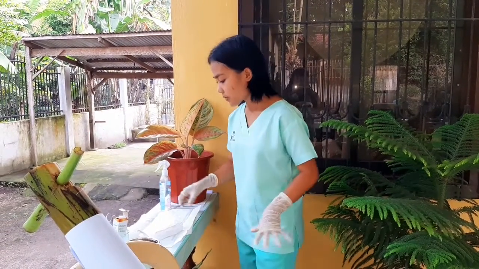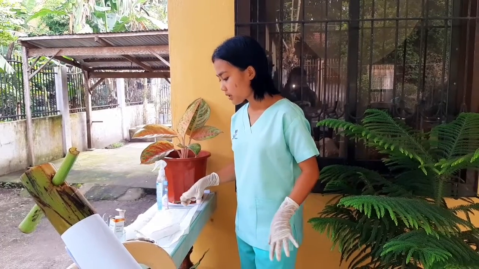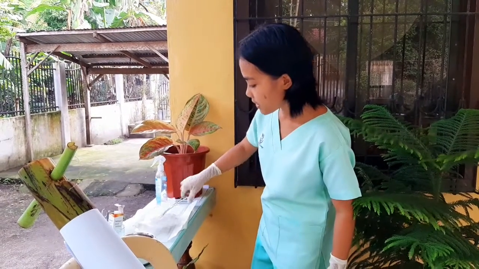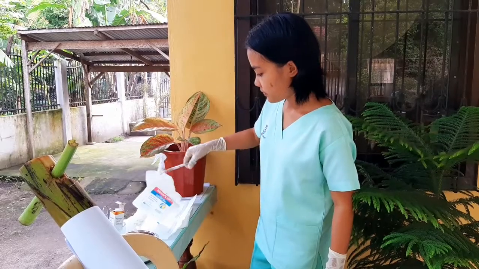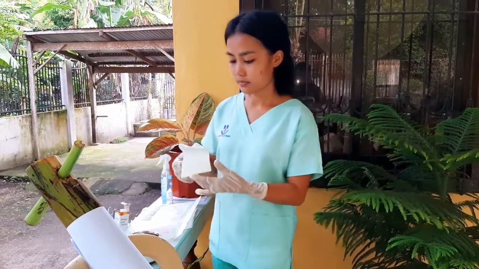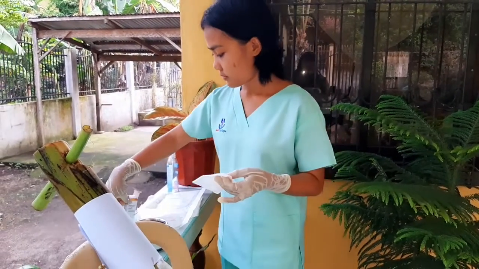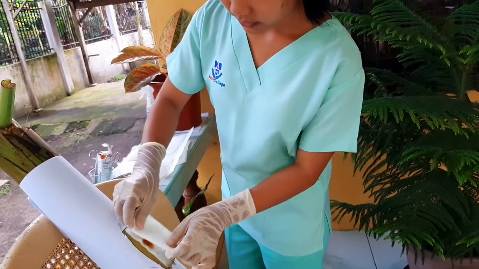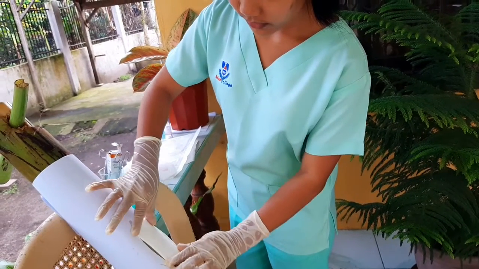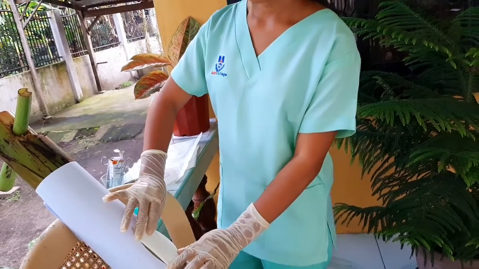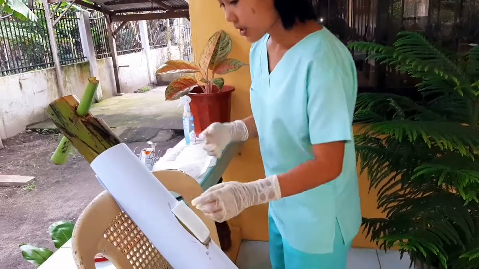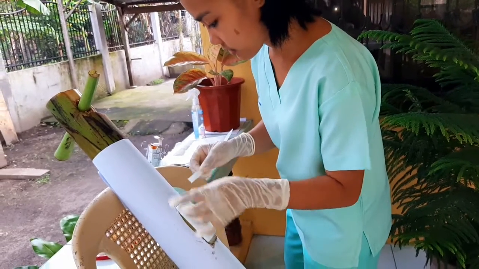The outside of the peel of the gauze is non-sterile, so I will be using forceps. Then I'm going to get a plaster so I can paste it secure.